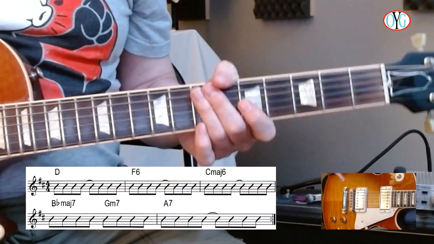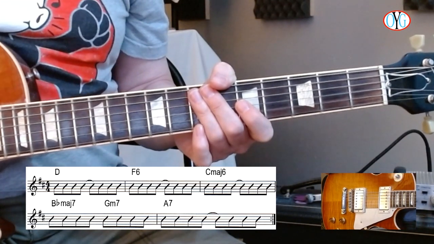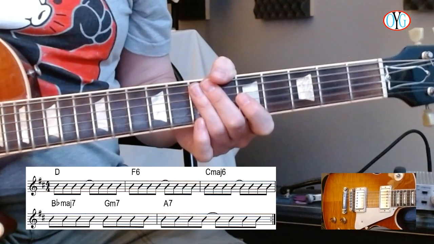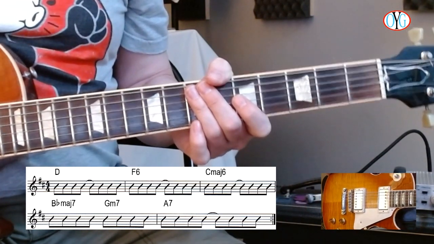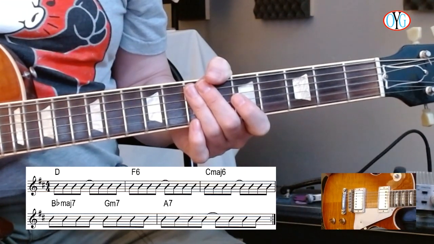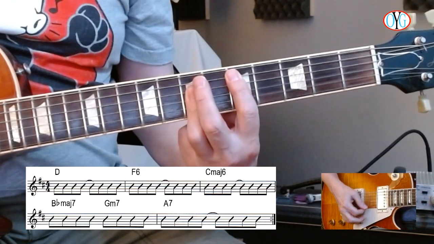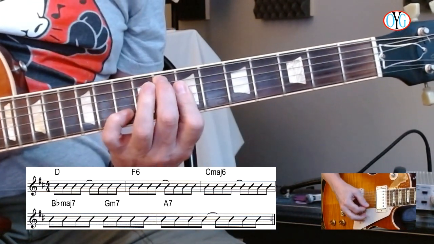All right, here is the progression with the alterations made. We've stayed with the same approach as previously, just altering the version of each chord, not going into the hardcore substitution stuff. So we stay with the D major. We turn the F into an F6.